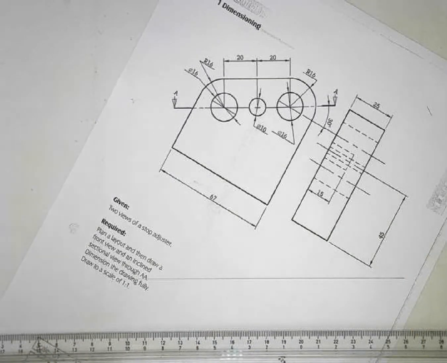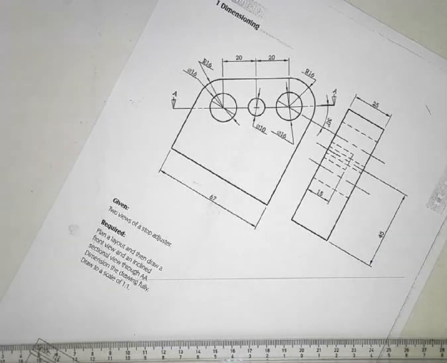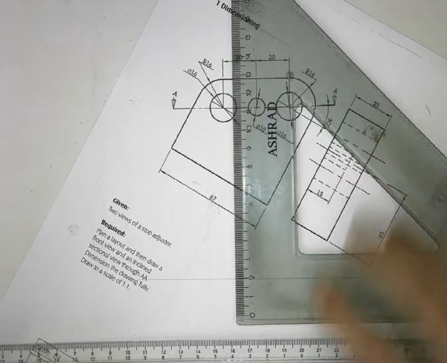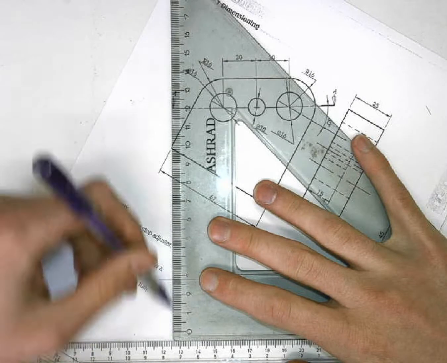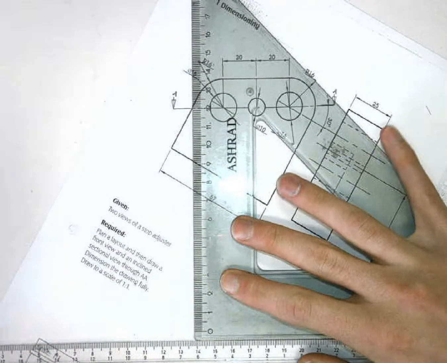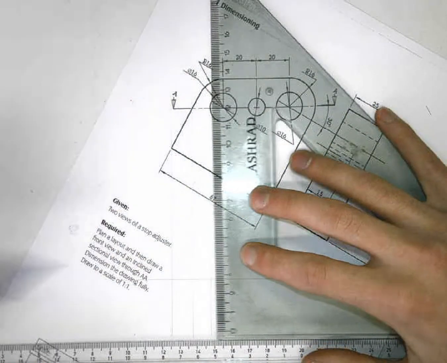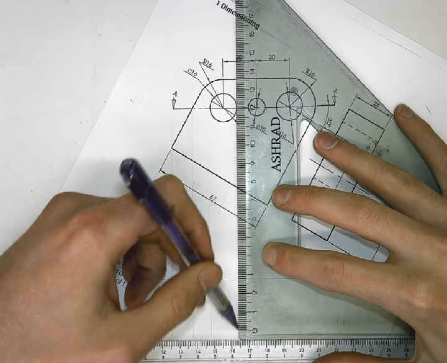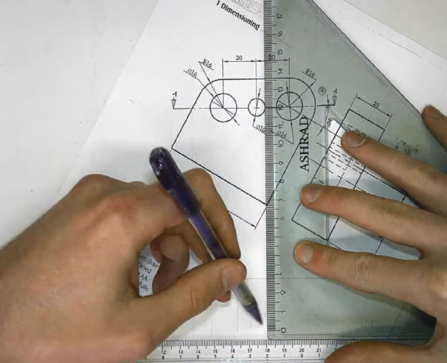We then project all the relevant points down onto this line and across. So we just set up our set square and we're going to project down that corner, because that edge will be visible due to the cut. That edge will also be visible due to the cut, along with the rest of these edges of our holes.